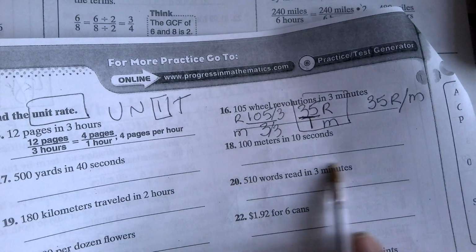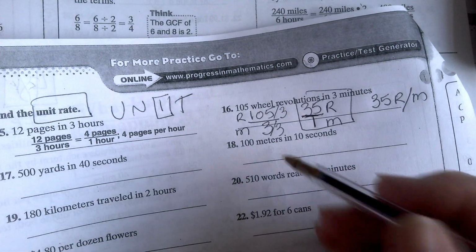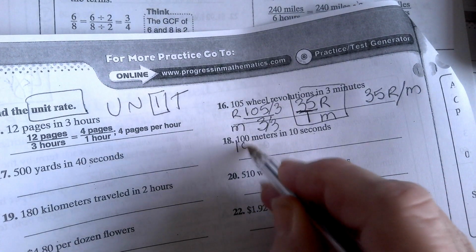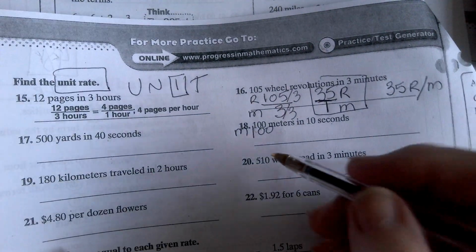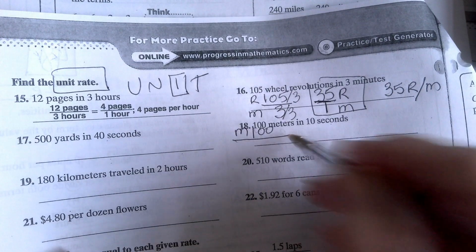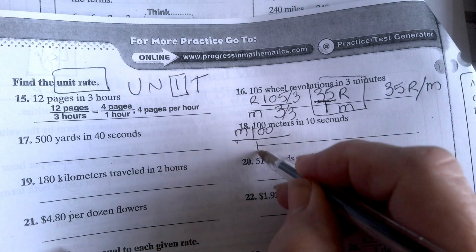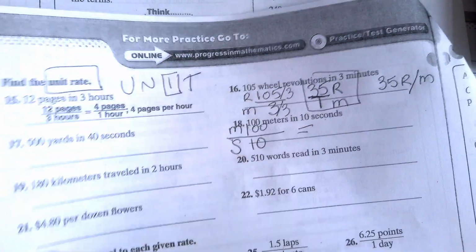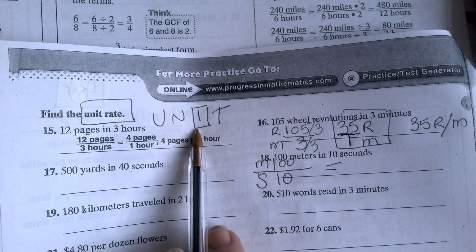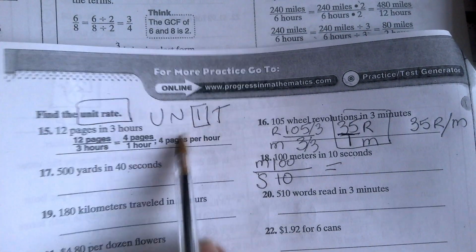And here's another one. This one should be easy to do. I think we're going to do this mentally. 100 meters. The thing with ratios is make sure that you're labeling meters. He did 100 meters in 10 seconds, but I don't want to know in 10 seconds. I want the unit rate per 1 second.